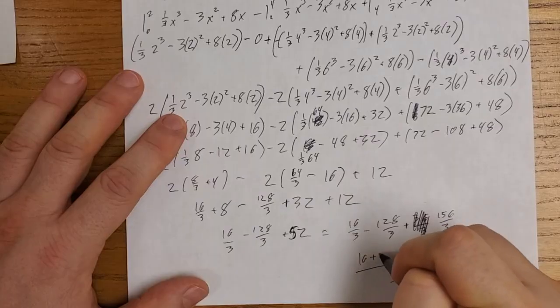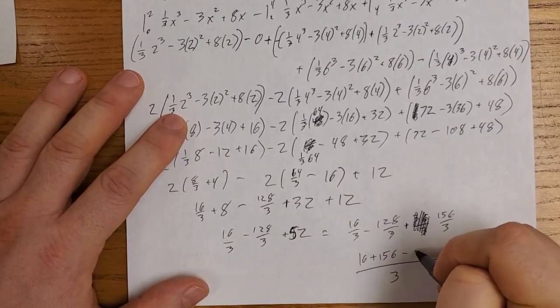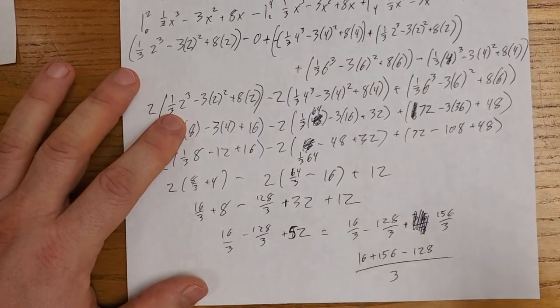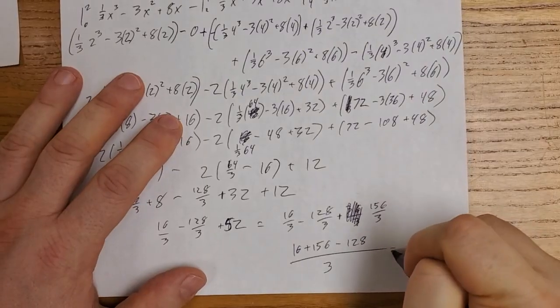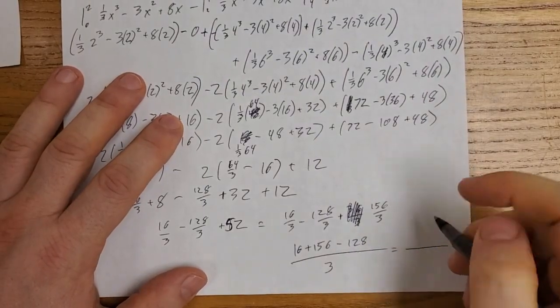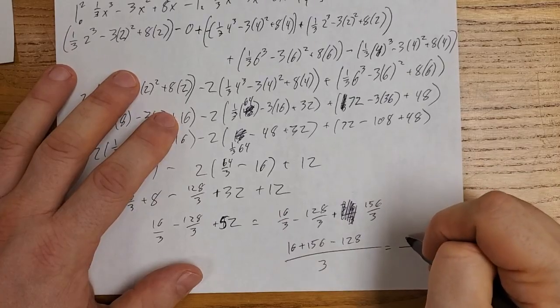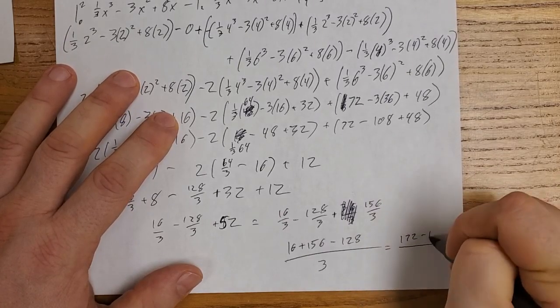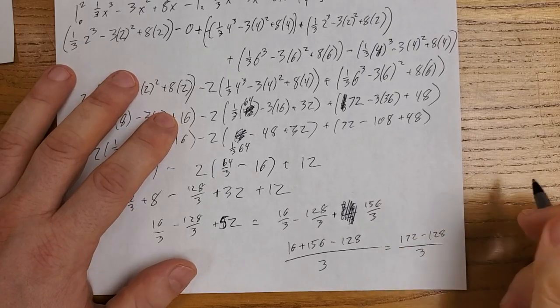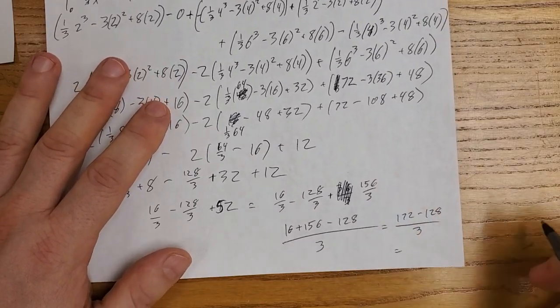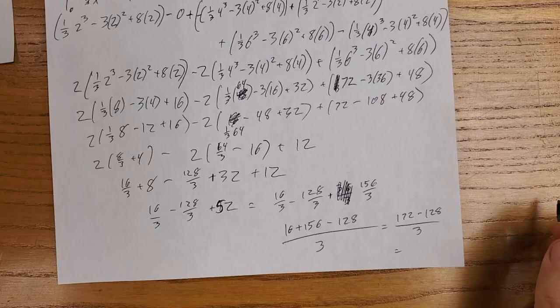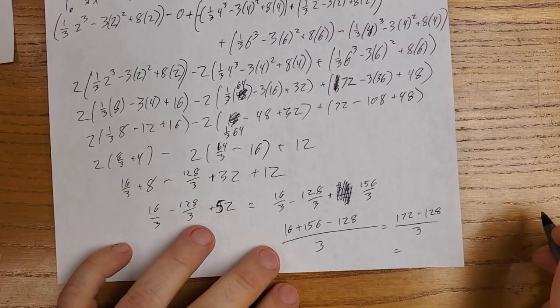So 16 plus 156 minus 128, going to be 172 minus 128 thirds equals 72 minus 28.